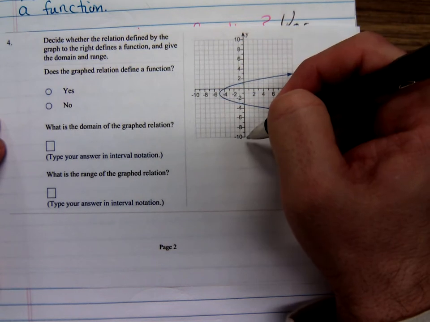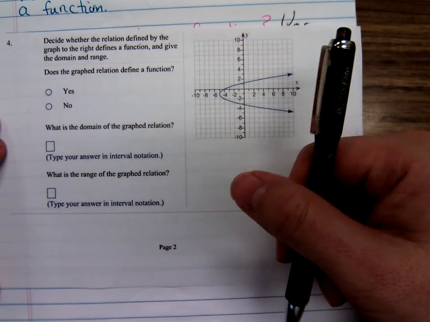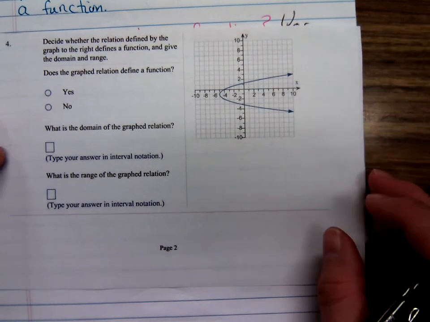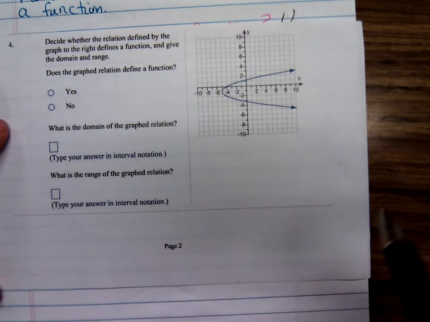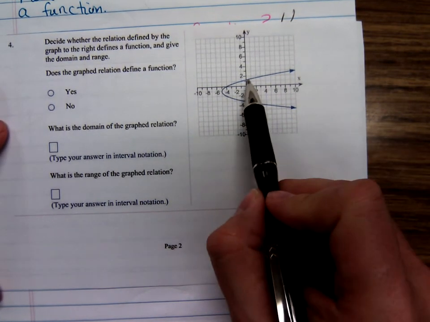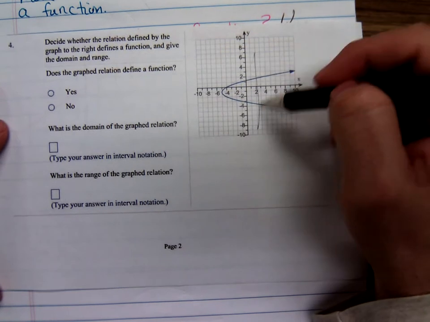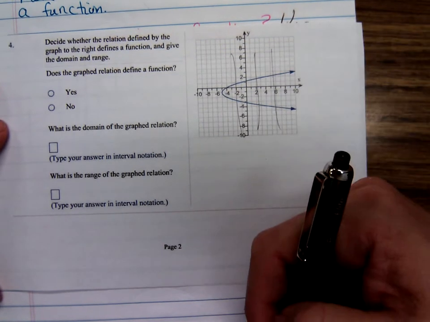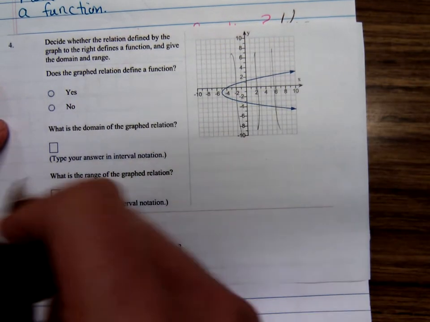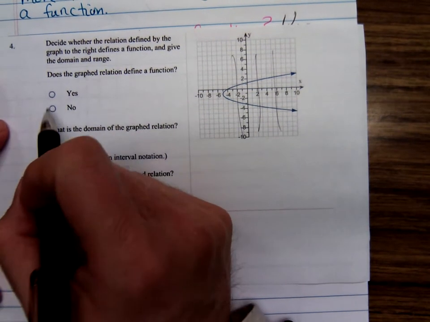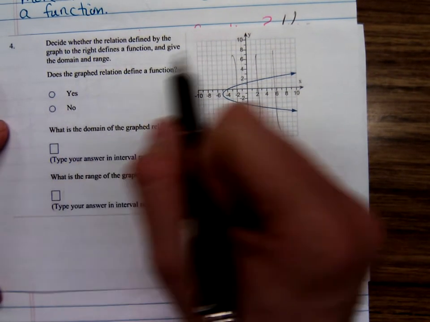All you need is one vertical line. But I don't know if y'all can see the little grid marks up there? There are a lot of vertical lines that are intersecting it more than once. Does the graph relation define a function? No.